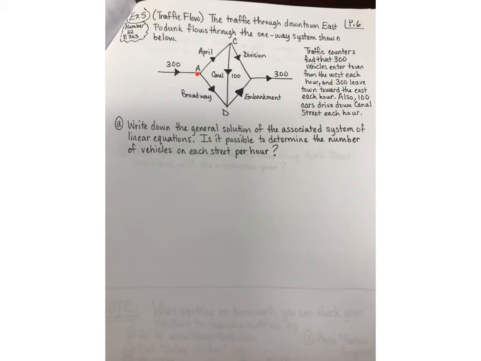And 300 leave town toward the east each hour. Also, 100 cars drive down Canal Street each hour. So that's where that 100 came from.